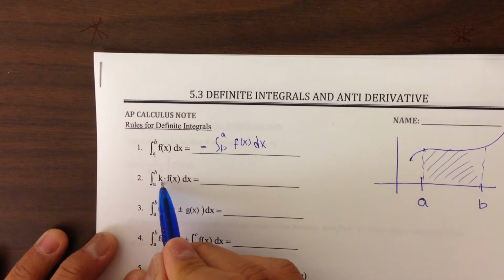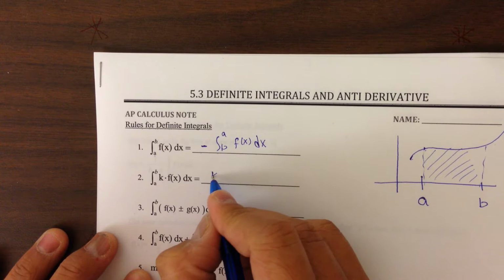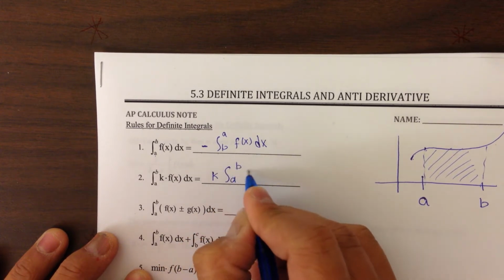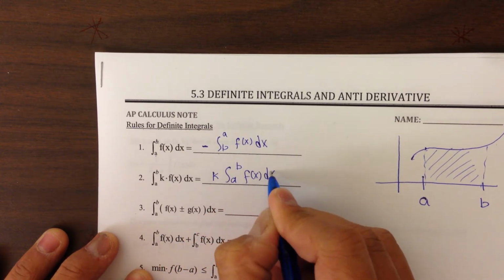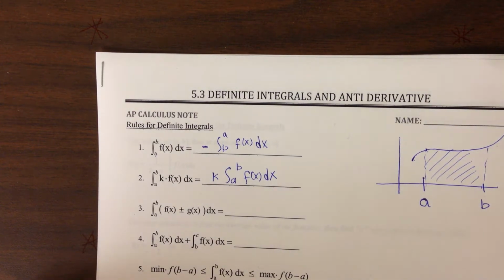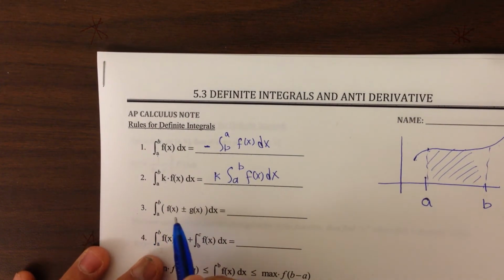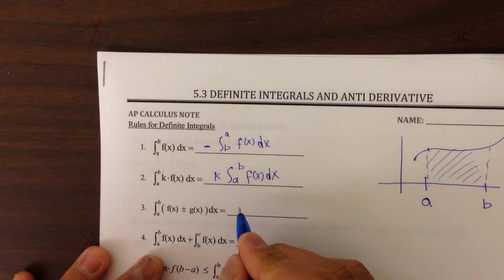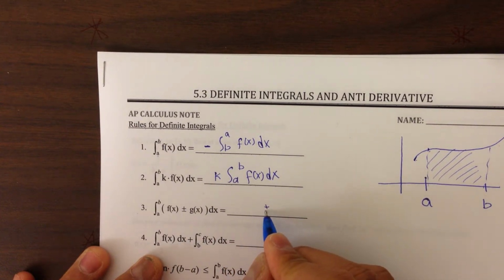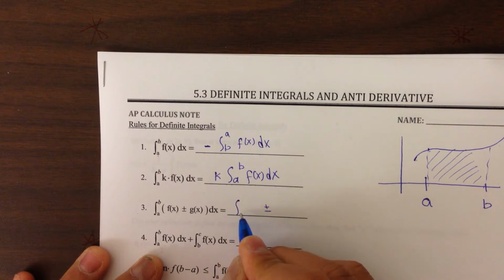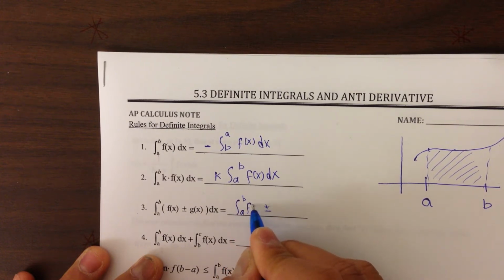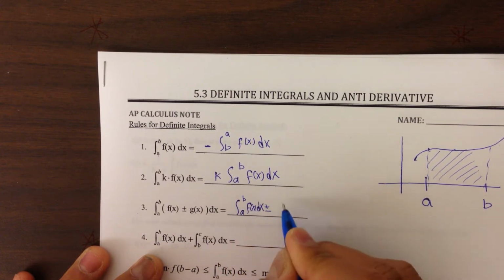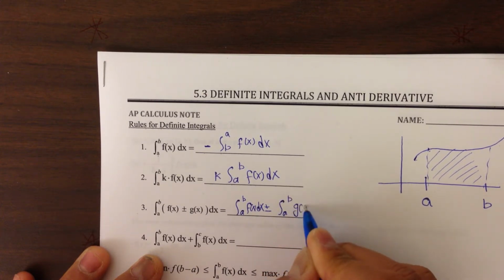If you're integrating with a constant, you can pull the constant out, so that you don't have to worry about that as part of your integration. The integration of the sum or differences of two functions is equal to the sum or the differences of the integration of each function. Like that.